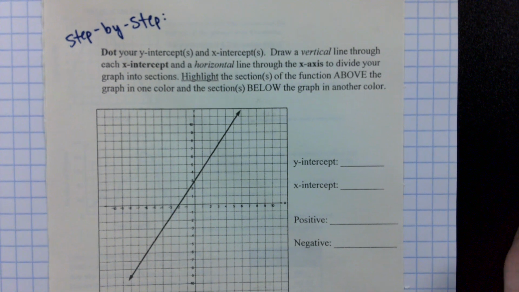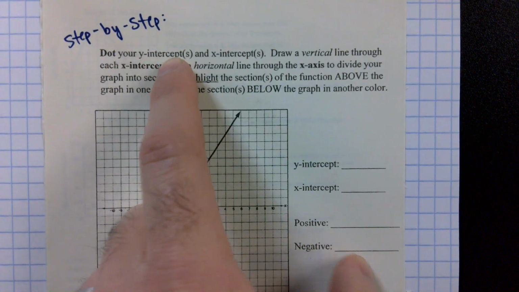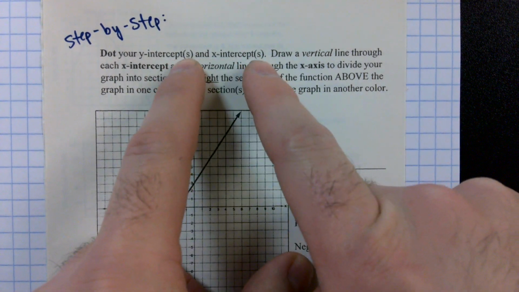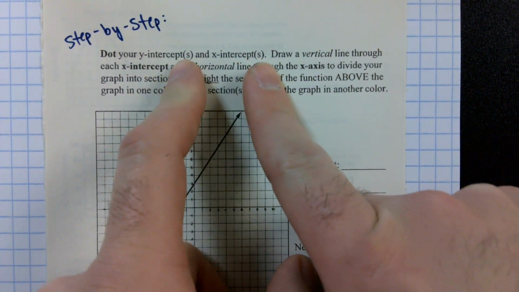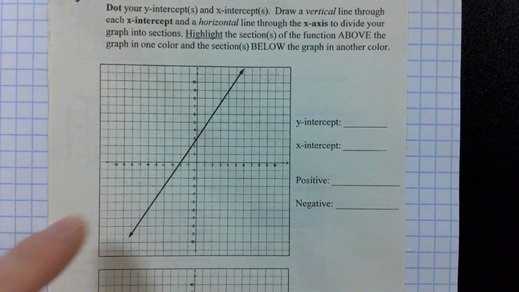Fairly easy, right? We should be comfortable with that. So the first thing we're going to do is dot your x-intercept and your y-intercepts. Now, the reason why the S is in parentheses is because you may have more than one, or you may just have one, right? So if I'm looking at this line right here, let's just follow these steps.